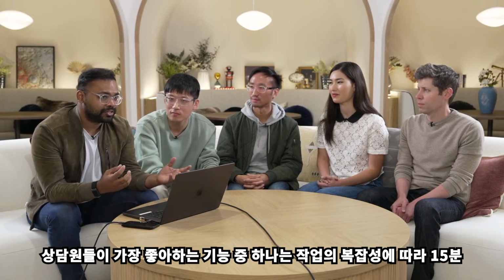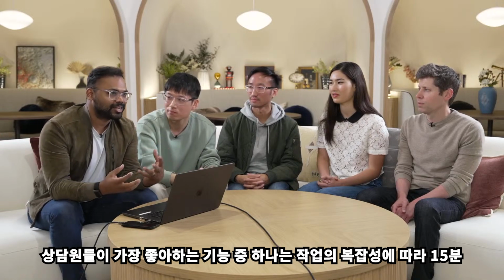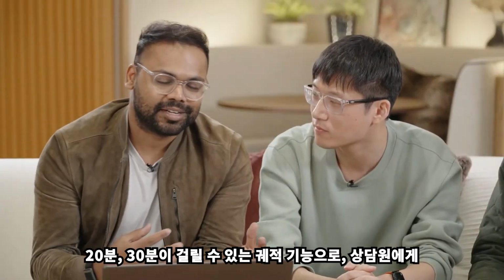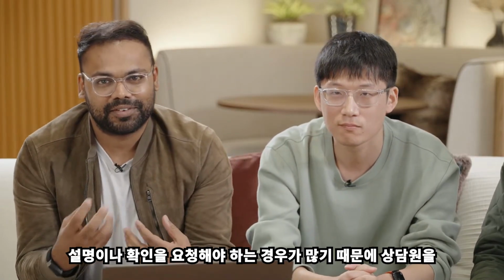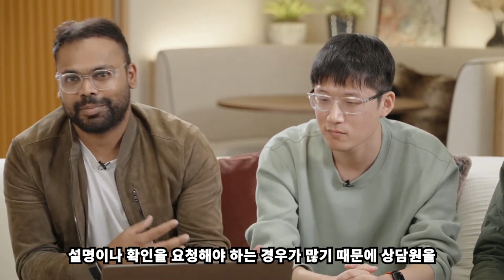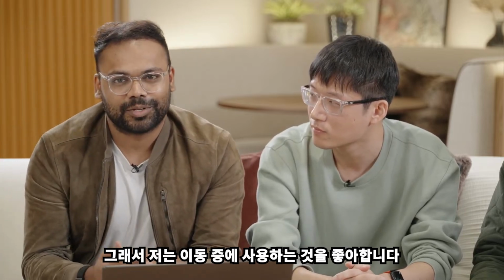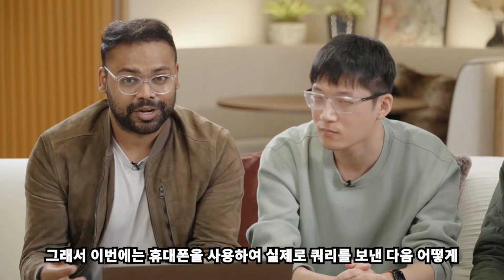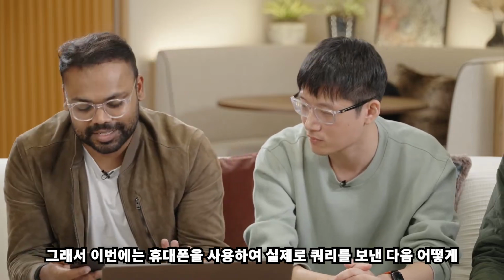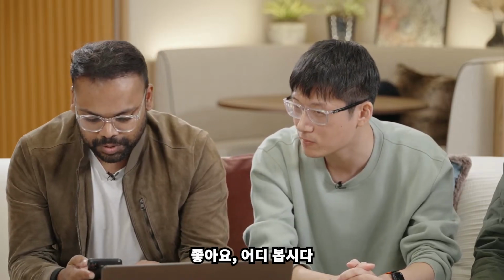One of the favorite features for Agent is that trajectories can take 15, 20, or 30 minutes, depending on the complexity of the task. A lot of times the agent might need to ask you for clarifications, confirmations, and things like that. So I love to use it on the go. I'm going to use my mobile phone to send the query this time and see how it goes.